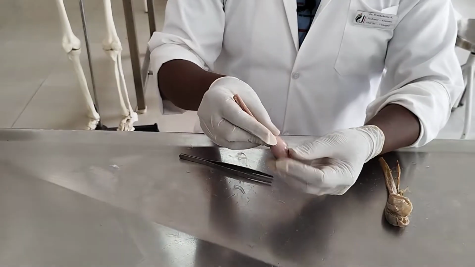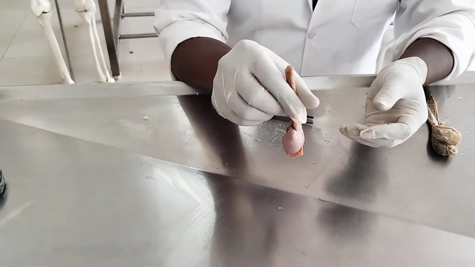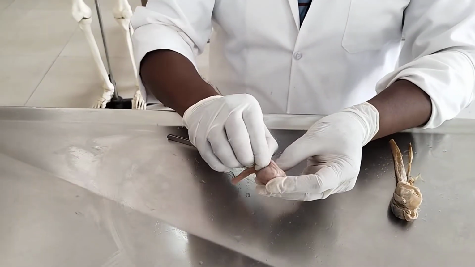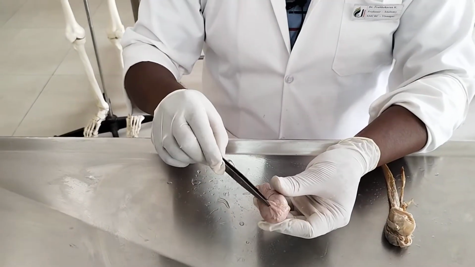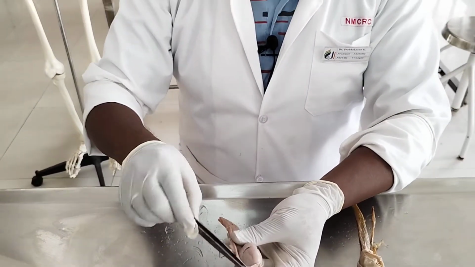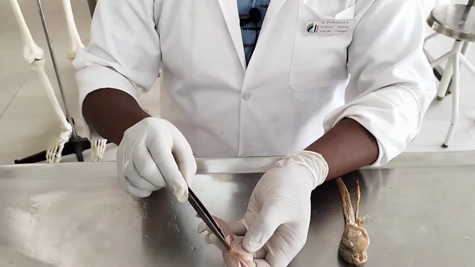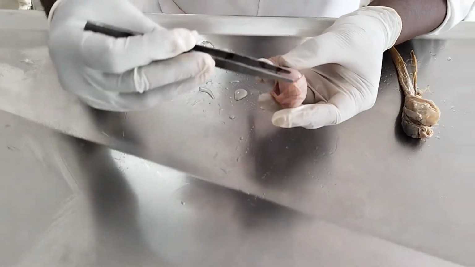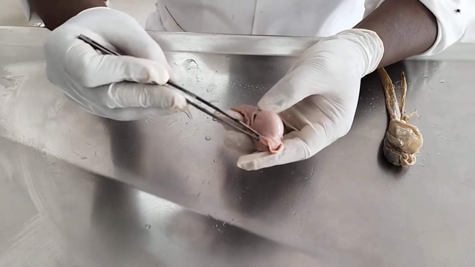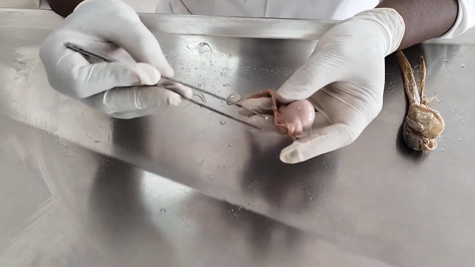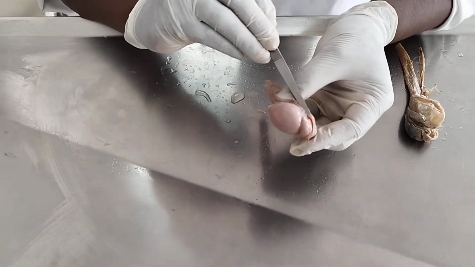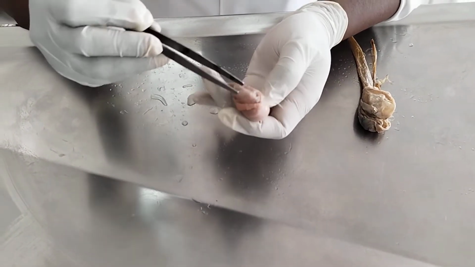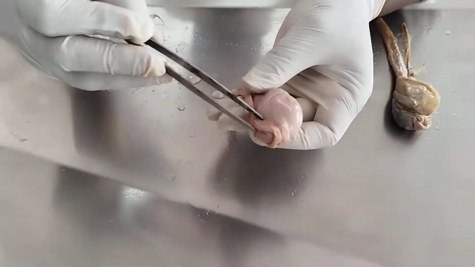Now before going to the gross features of the testis, one important aspect you should know is the coverings of the testis. So what are the coverings of the testis? Now the first, outermost covering of the testis, what you see here, this is the tunica vaginalis. This covering is the tunica vaginalis, which in this specimen you can see has been partially removed. Now we will remove it completely. Whatever layer I am removing, this is the tunica vaginalis. So I have removed the tunica vaginalis. So the outermost covering of the testis is the tunica vaginalis, and I have removed it.